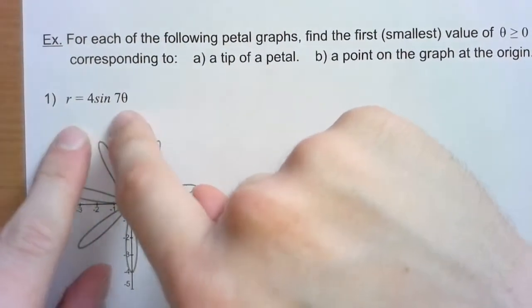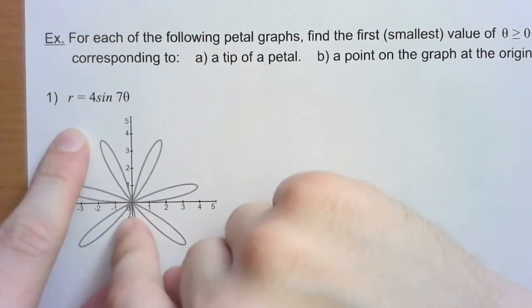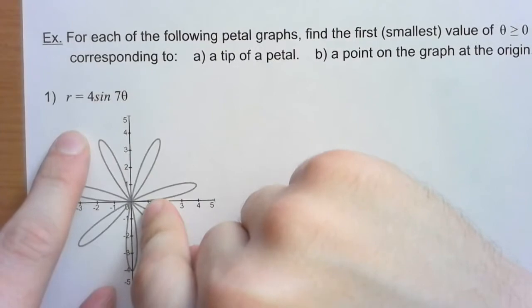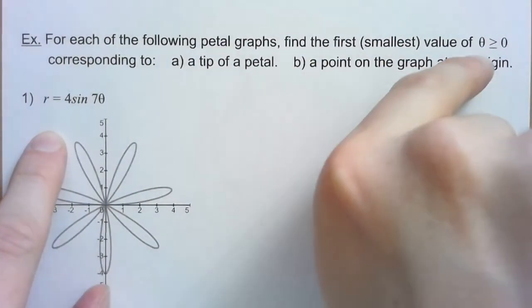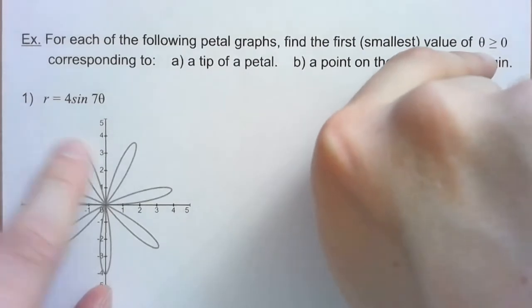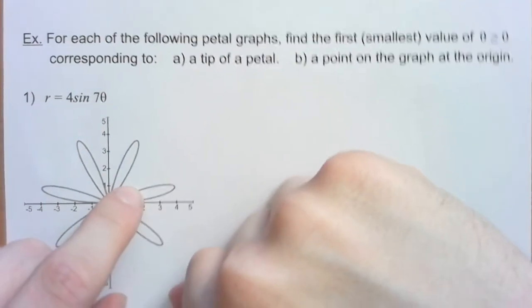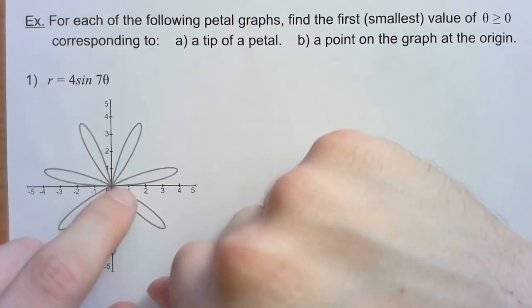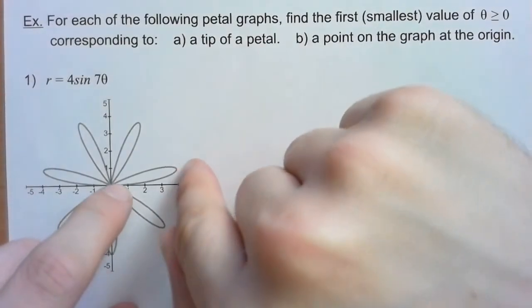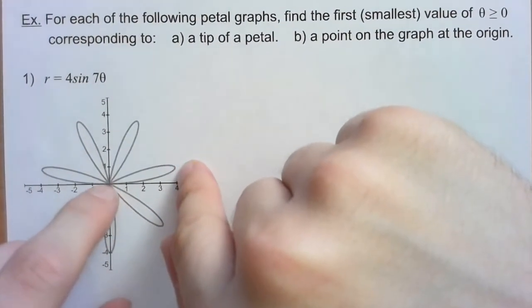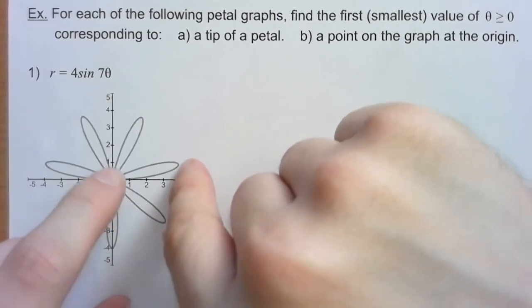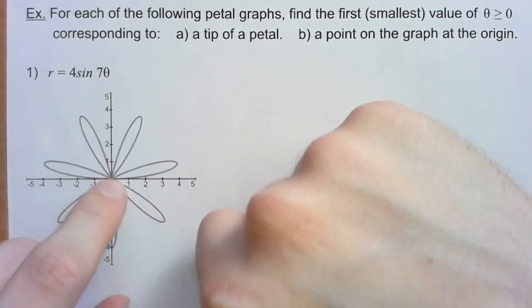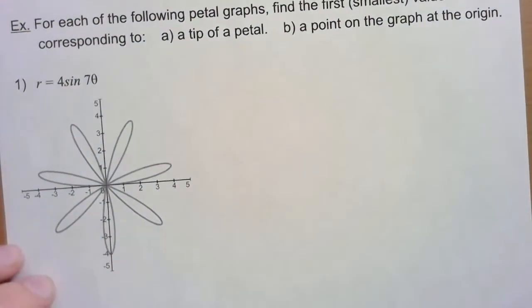All right, so as I was saying though, for AP Calculus, you tend to not need to know how to actually graph these by hand. What you need to be able to do is find different values of theta that correspond to points on this. And the important points that come up in AP Calculus are the tip of the petal and the point on the origin. Those are the points that you need to be able to find what value of theta gives you those points. Right? So let's start with the tip of the petal.